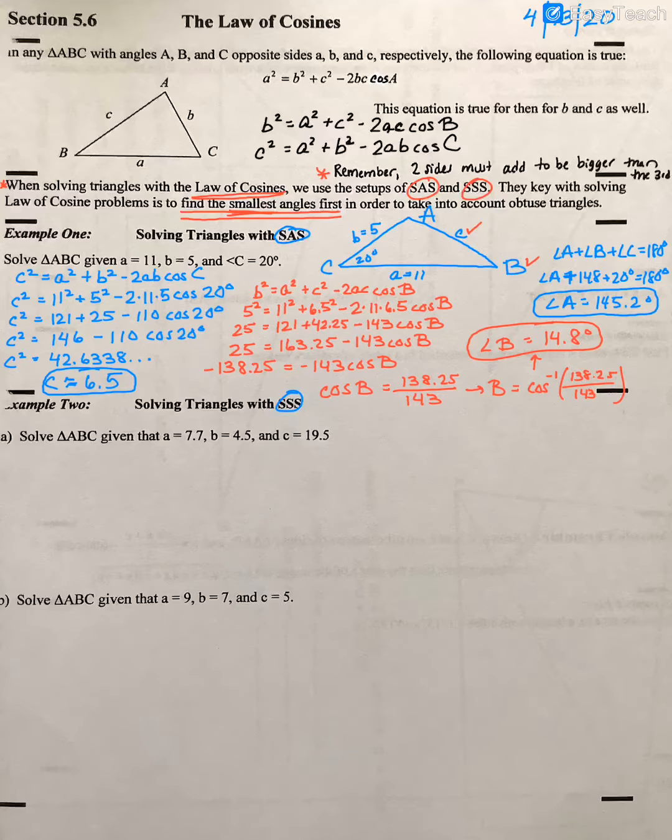One thing I need you to remember is that when you're dealing with given three sides, we talked about a key fact up here, and we always need to check that first before we proceed in this kind of problem. Remember, two sides must add to be bigger than the third side. The key would be make sure the two smaller sides add to be bigger than the third side. Does that work here?